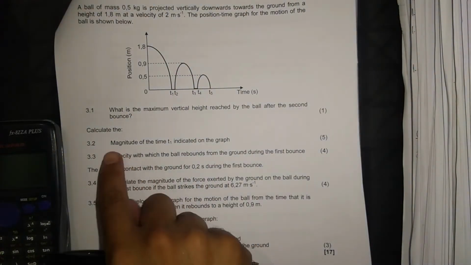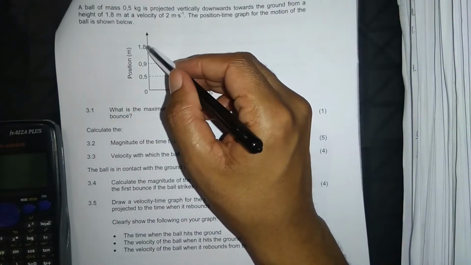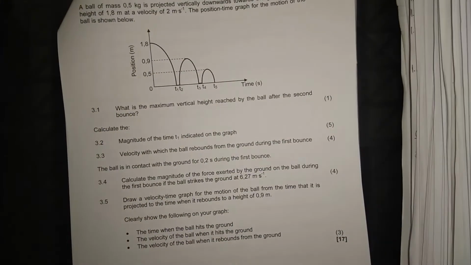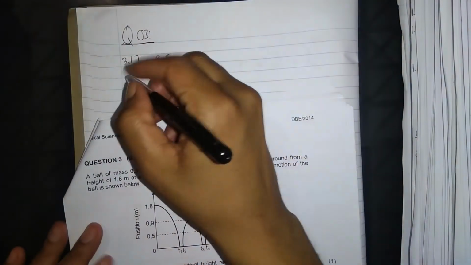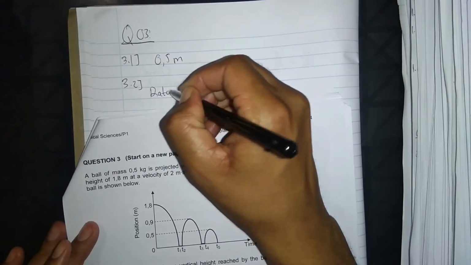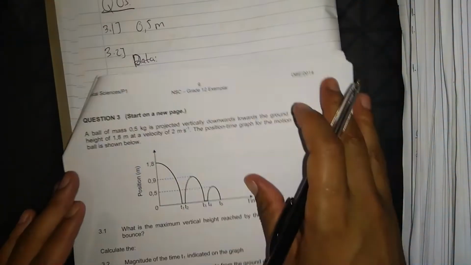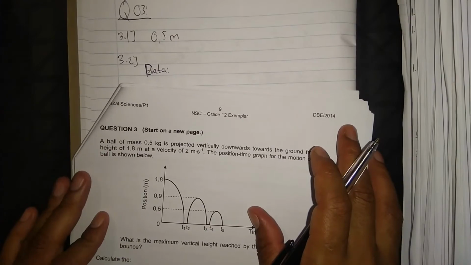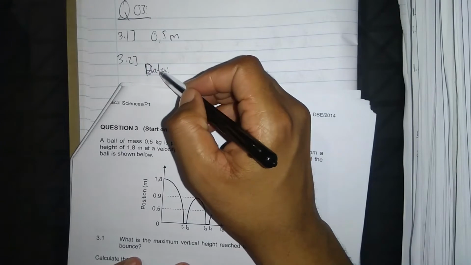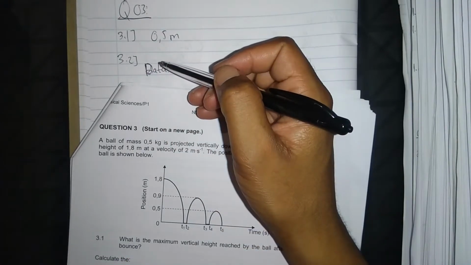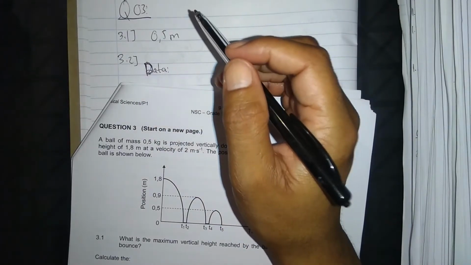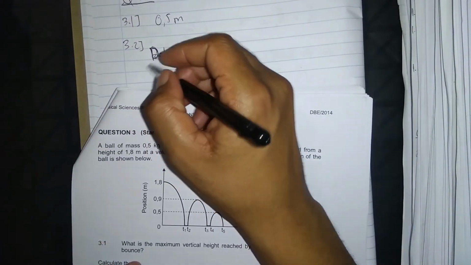So in order to calculate T1, we must use the information of this curve, right? For 3.2, let's take the data first. Data, but my D looks like an R. So when you read it, if this is RATA, it reads as rata, but my intention is to write data. So let's take out the data.